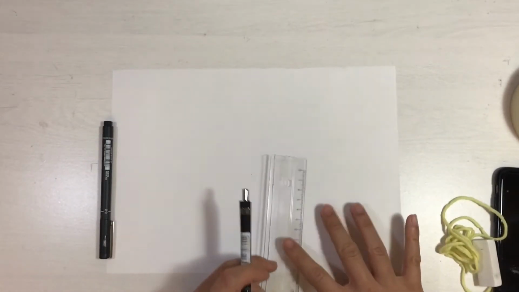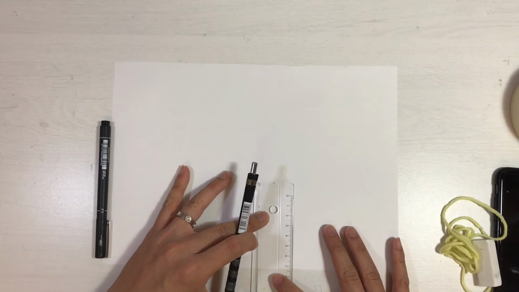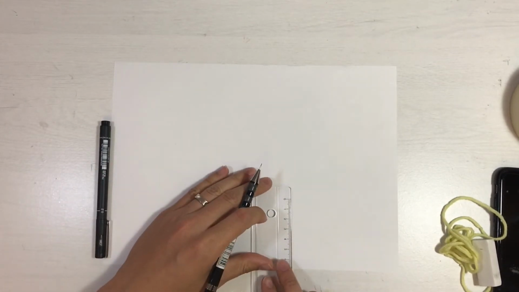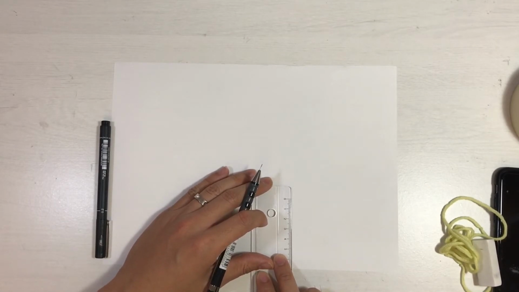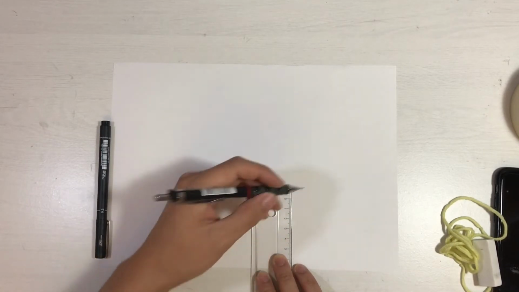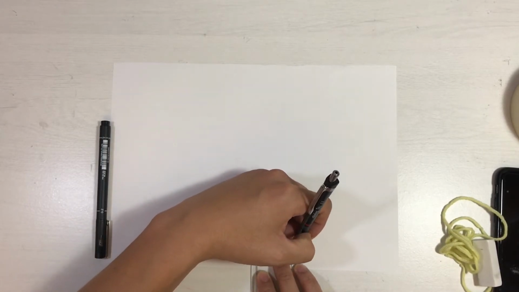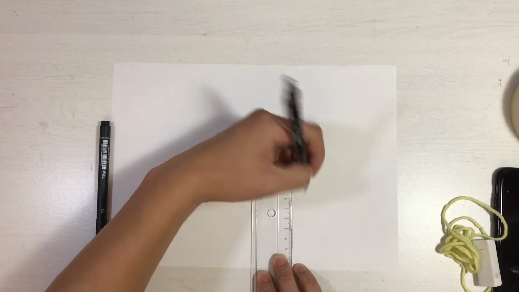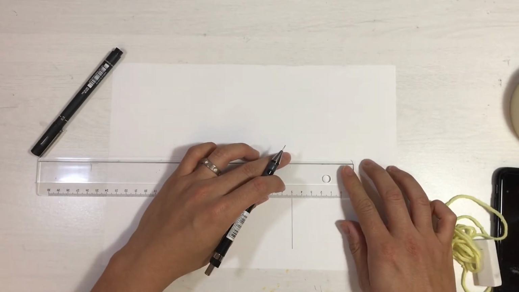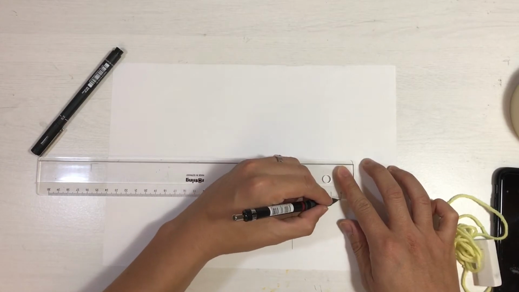So I'm just going to start by drawing the base of the cube. Imagine the cube will have its base on top of this paper. So you just draw a regular square. I'm gonna make this 5 centimeters in length and width.